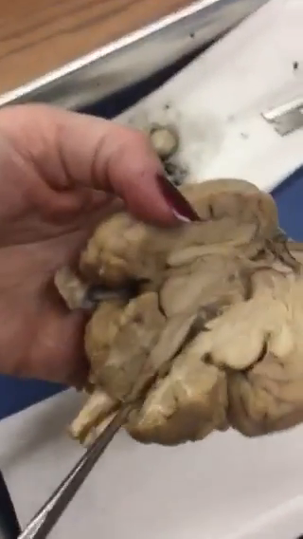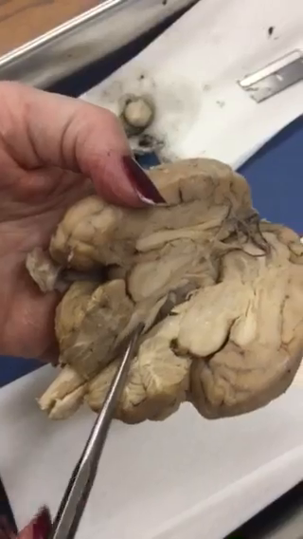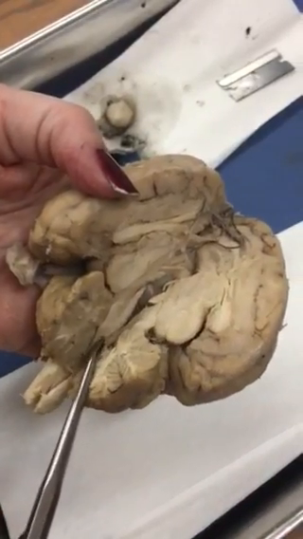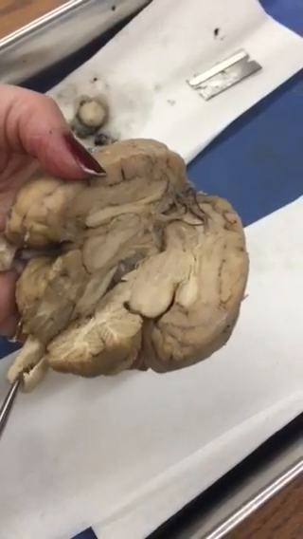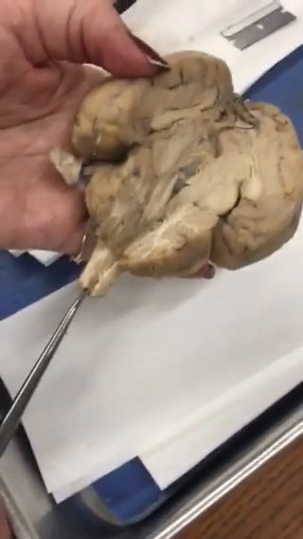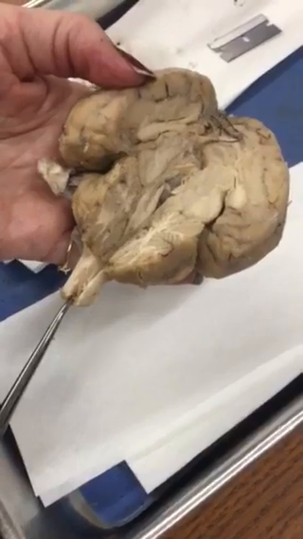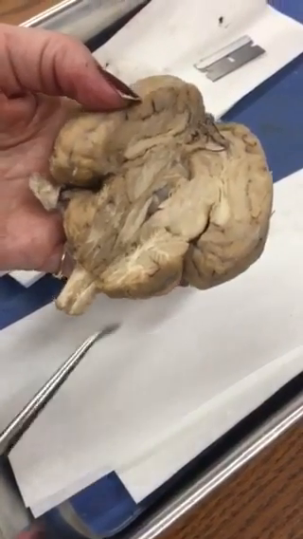The brain stem in the mid portion is the midbrain. The middle part of the brainstem is the pons, and then the lower part of the brainstem is the medulla oblongata. That would be continuous with the spinal cord. If the spinal cord was attached, it would be there.